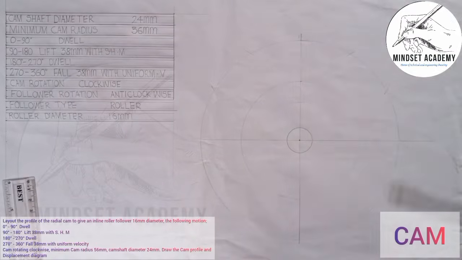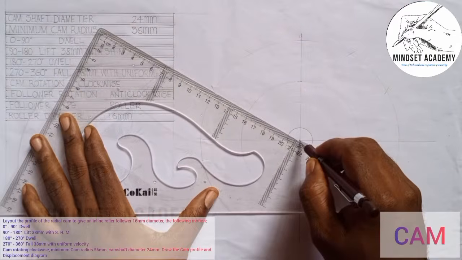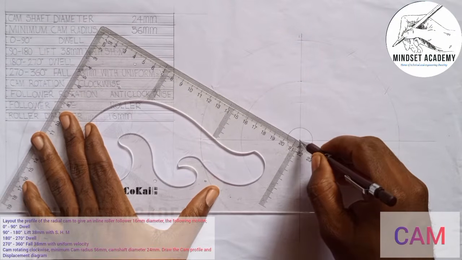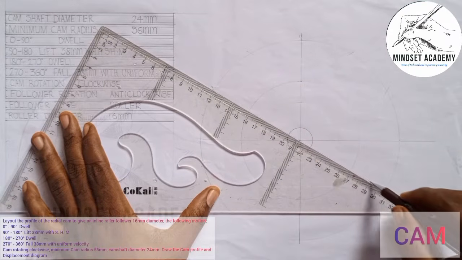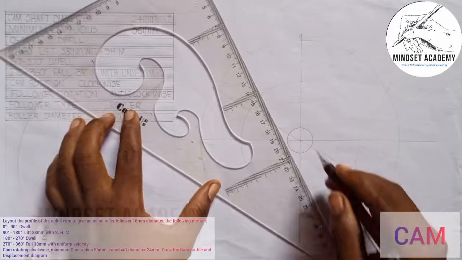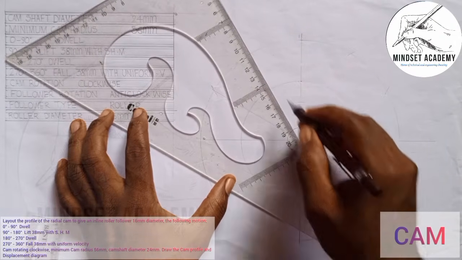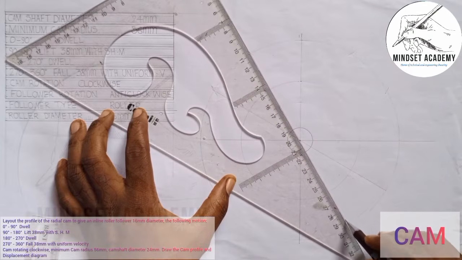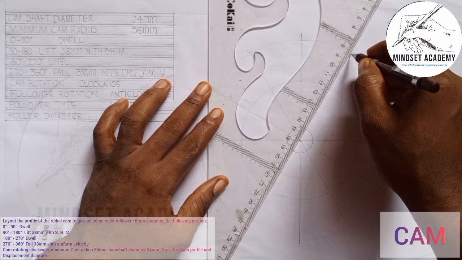So what you just do, you now take your meter rule and you pass those points through the center of the circle. So this will go this way. The next one, this will go this way. The next one, this will go this way.